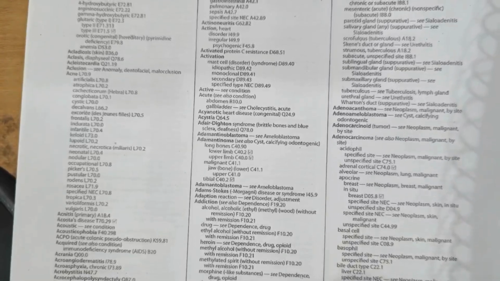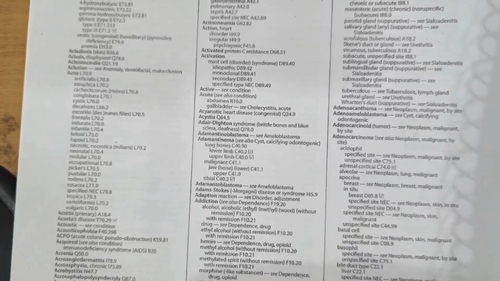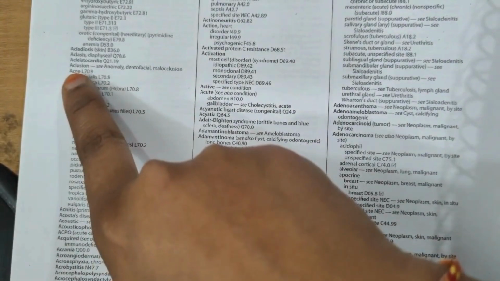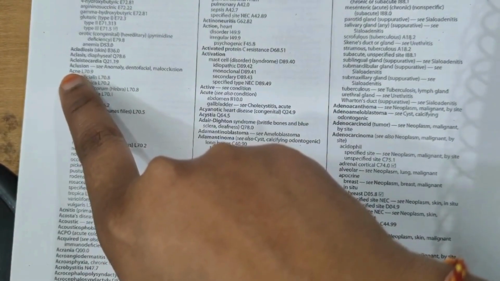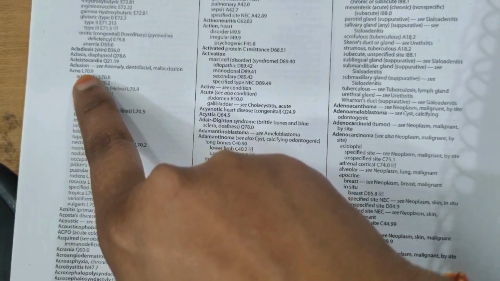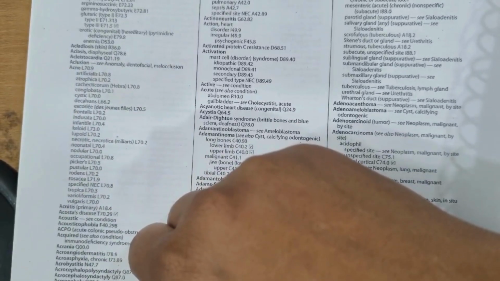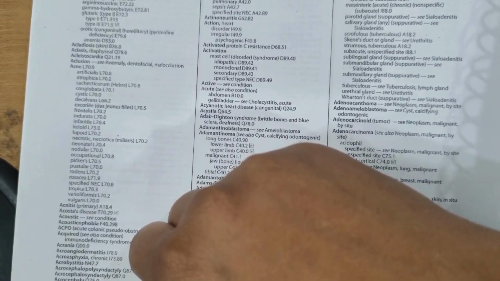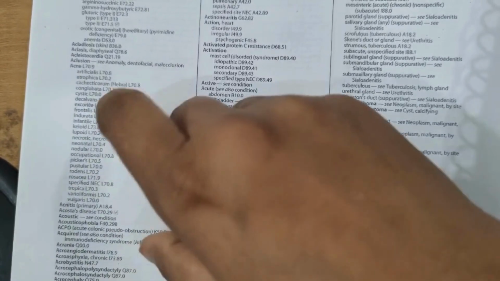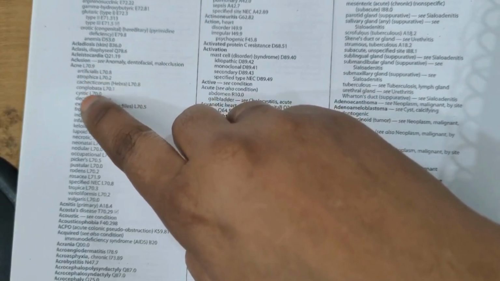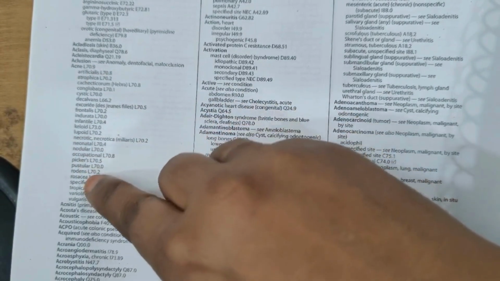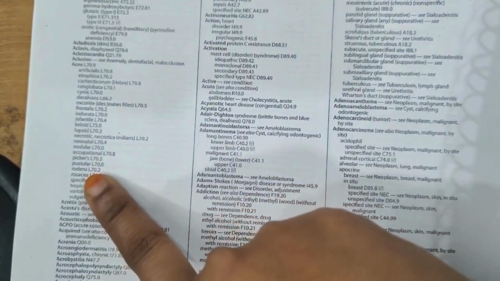Now I have given an example of inflammatory acne, right? First we'll look up acne. If I mention the patient has acne, then we specify the code L70.9. Or if I specify that the patient has rodens acne, under acne you can find a specification called rodens. What is the code we have?